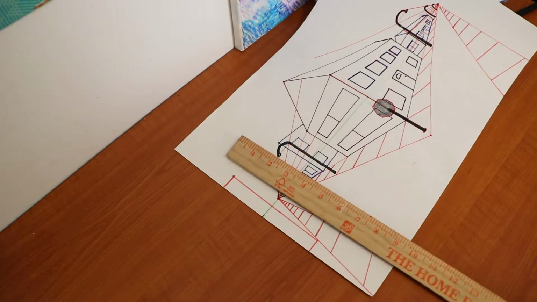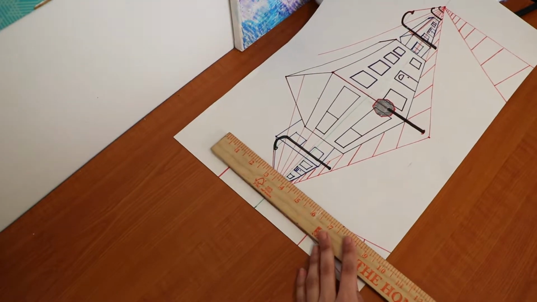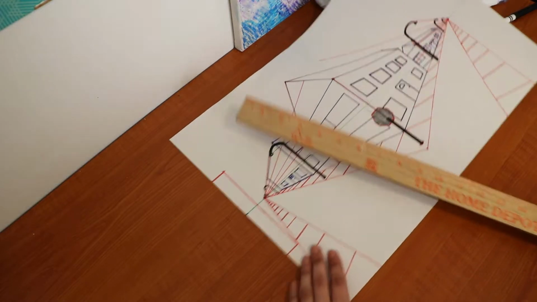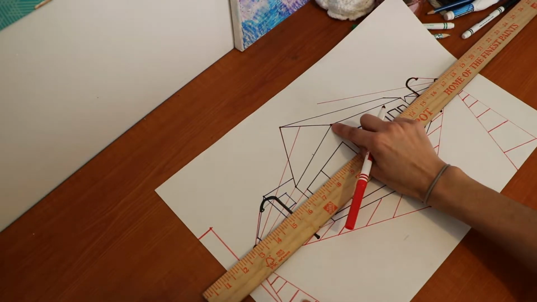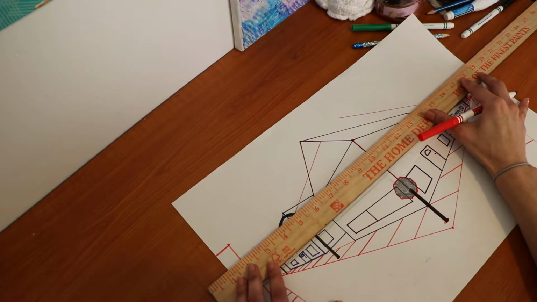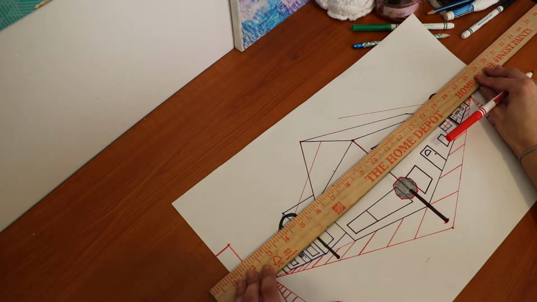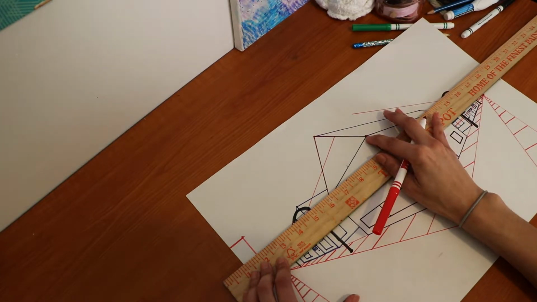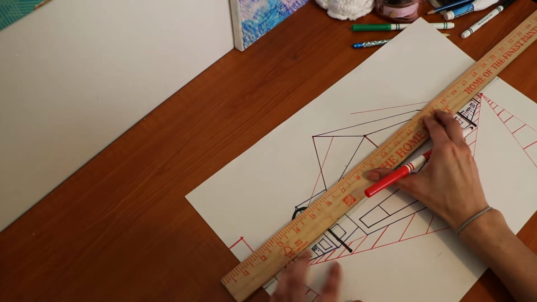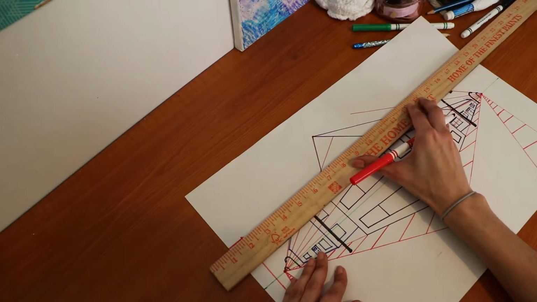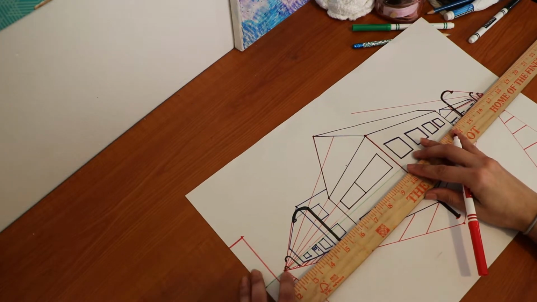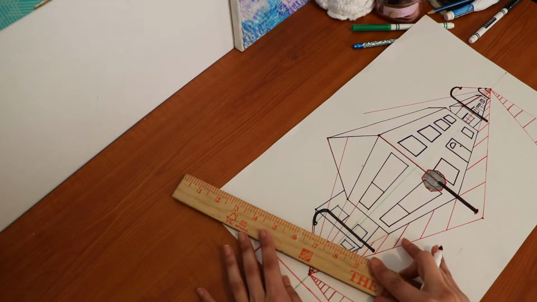So what did I, I don't know if I did that off screen. So what I did was I added in a vertical line. And then I lined up my ruler to give me a horizontal. This is going to be parallel horizontally. So I slid it up to that very corner of my roof of my house. And then I added in that roof line for that house. Now this is going to have to connect to my vanishing point.